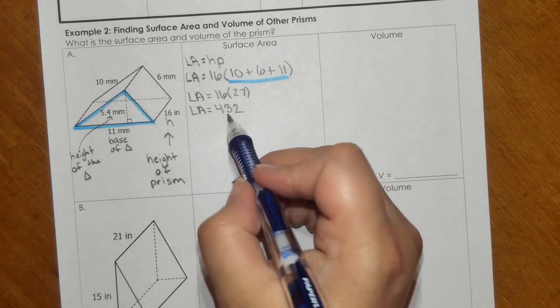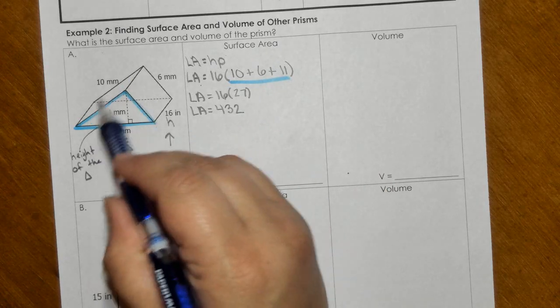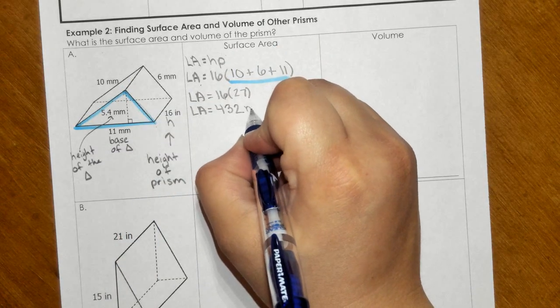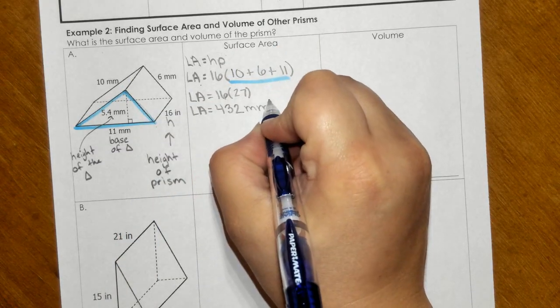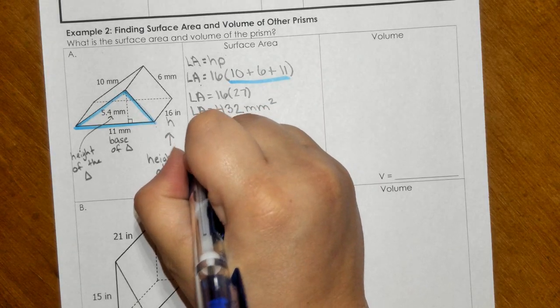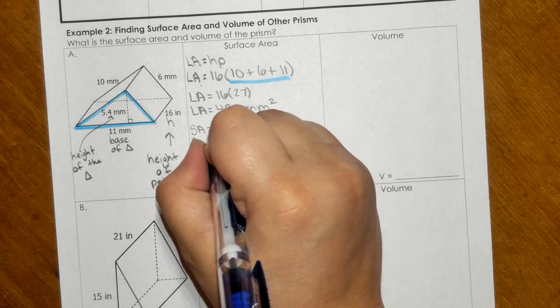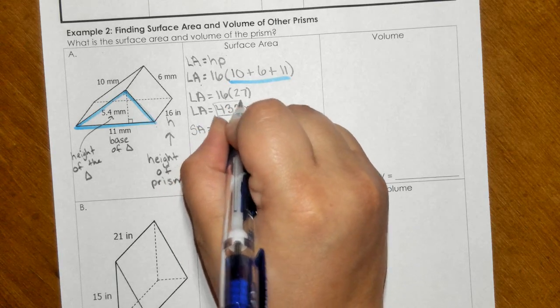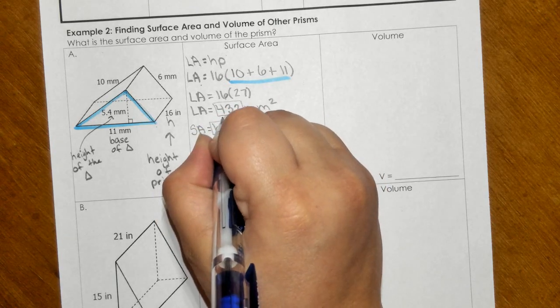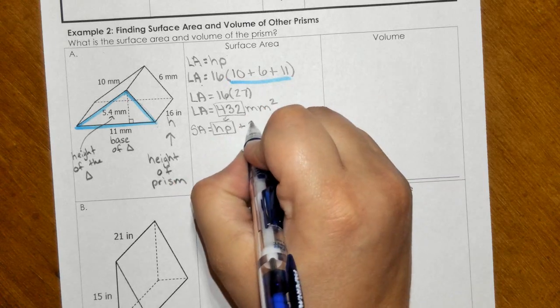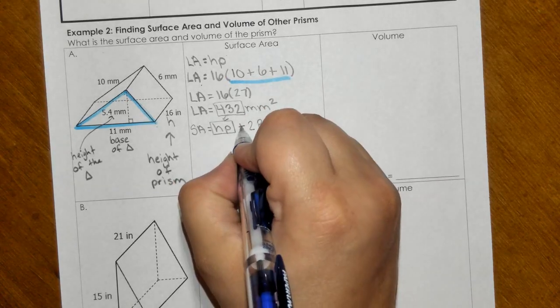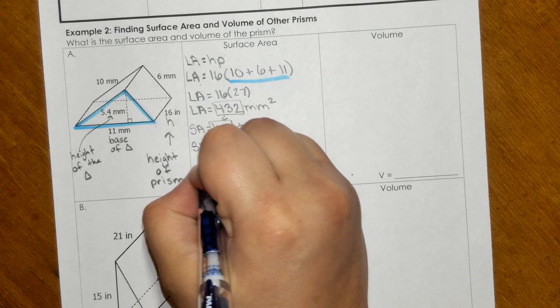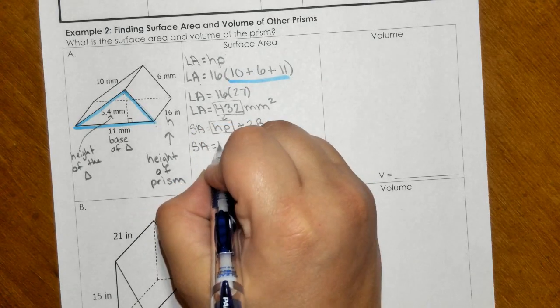Okay, so that is what all of my rectangles would add up to for the surface area. Okay, now surface area, okay, HP, what we just found, so this goes into that, plus 2 capital B. Okay, so lateral area is 432.